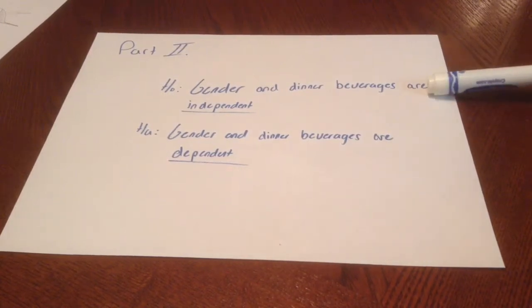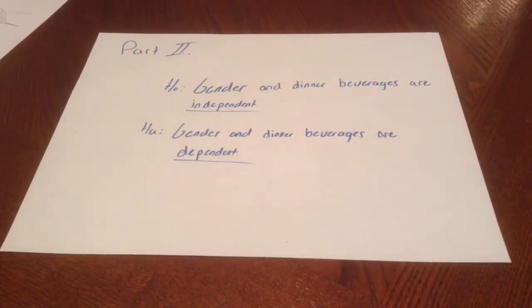Here we have the null hypothesis, in which gender and dinner beverages are independent. And here's the opposite, in which the gender and dinner beverages are dependent.